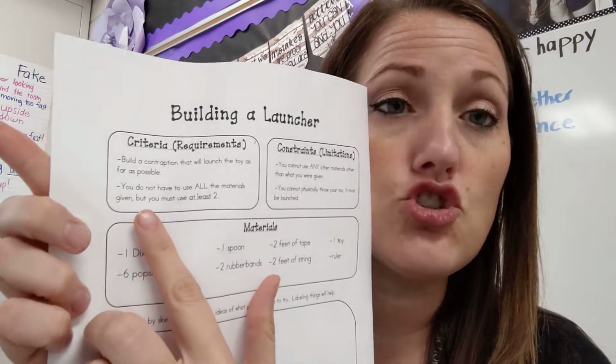That's one criteria. If I built something but it doesn't launch the toy, then you can't check that box. When you've built something and it makes my toy go flying across the room, yes, you can check that one off. The next thing though is it says you do not have to use all the materials given, but you must use at least 2. So you have to check that off your box too.